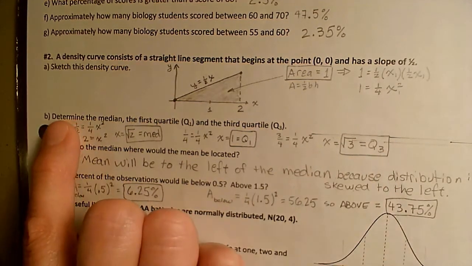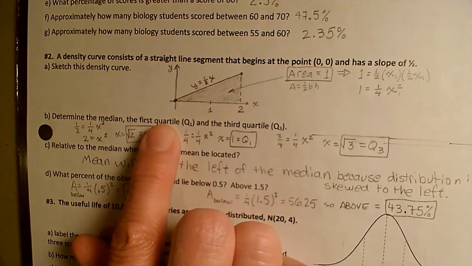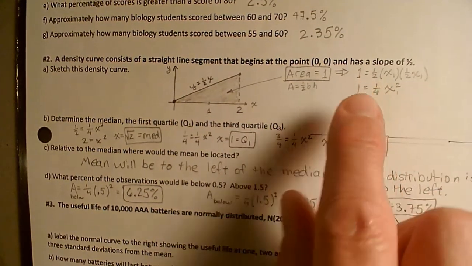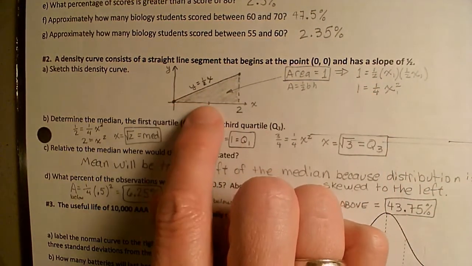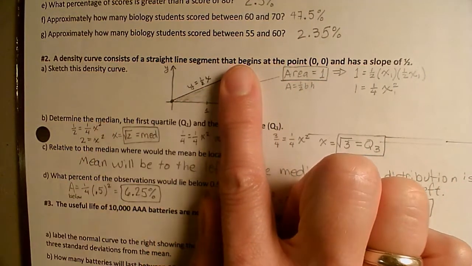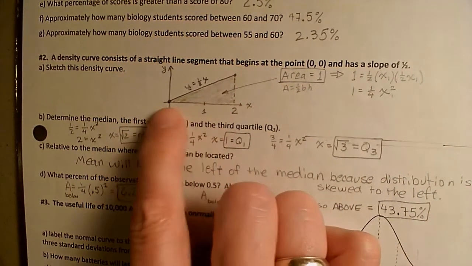So I want to determine the median, the first quartile, Q1, and the third quartile. If we do a little math, if we stop at a certain point, then the area to the left is going to help us determine where the quartile is.